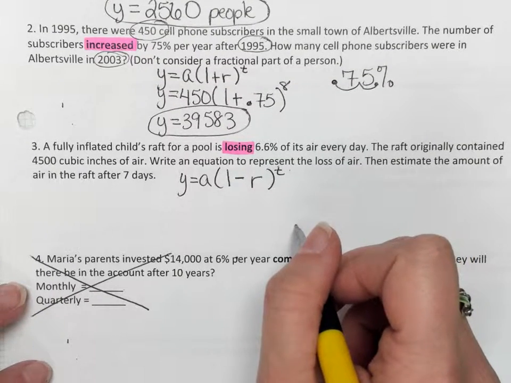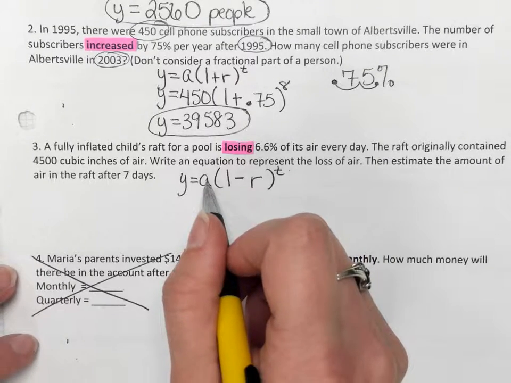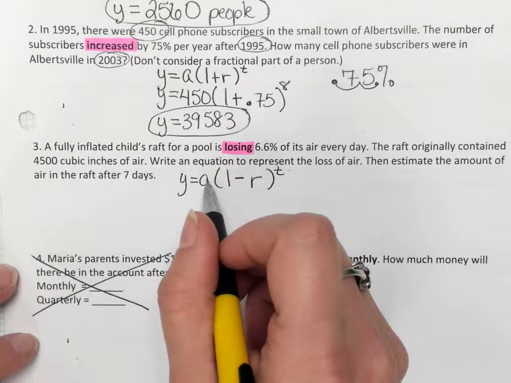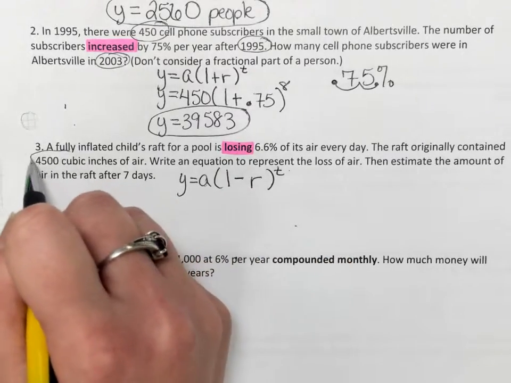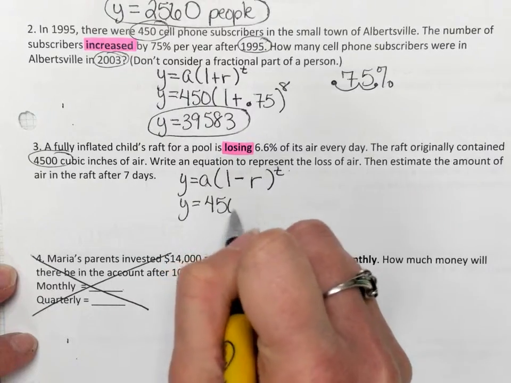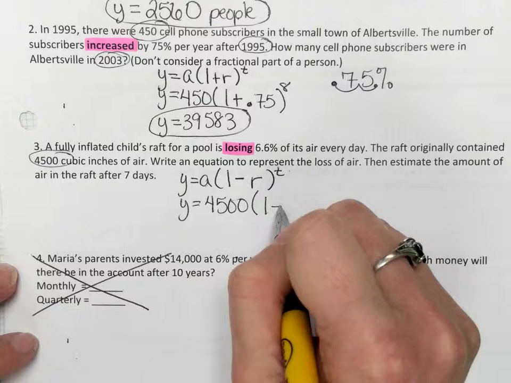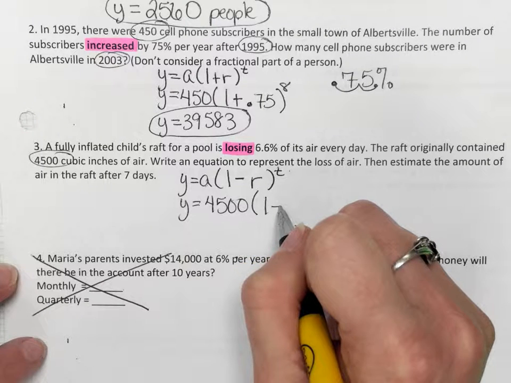All right, so if it's losing, that's decay. Very good. So that's y equals a(1 minus r) to the t. Y'all okay? Okay. So how much air did we start with? 4,500. There you go. Very good. All right, what's my percent?